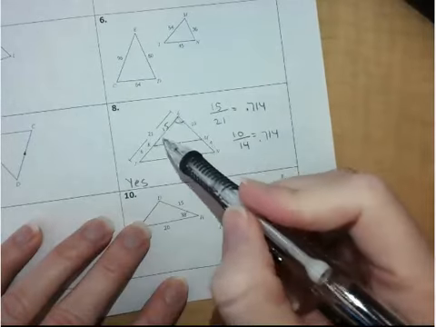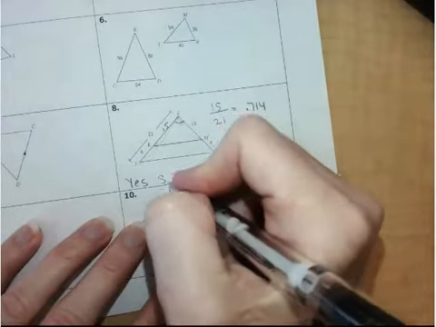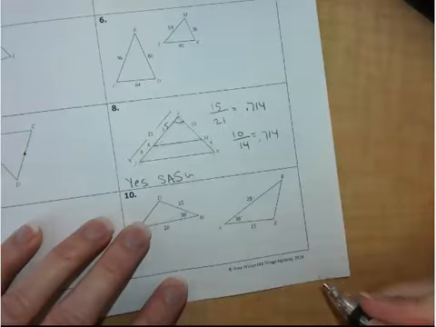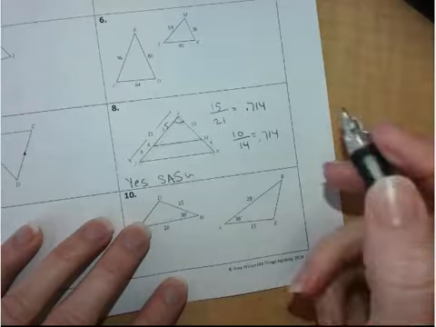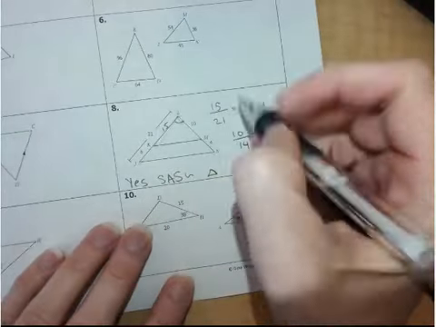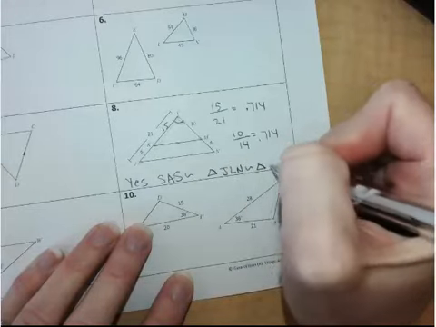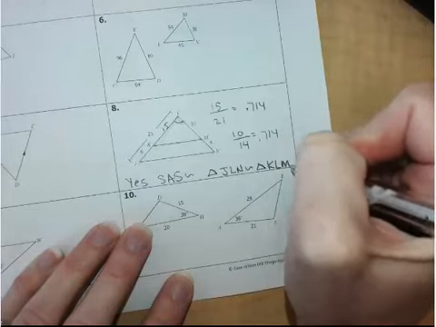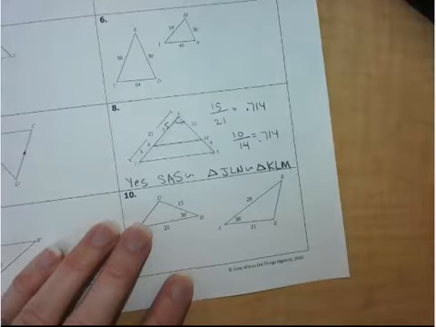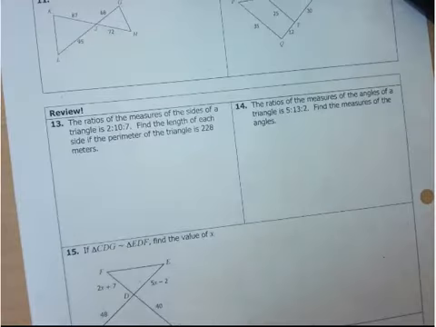It's similar by side, angle, side similarity, and the similarity statement would be triangle JLN is similar to triangle KLM.